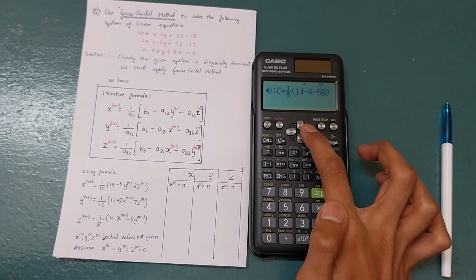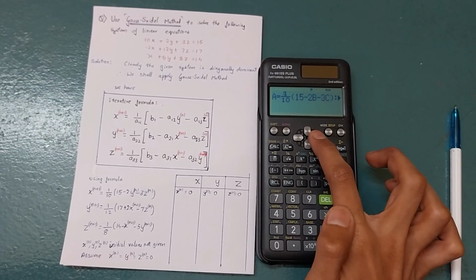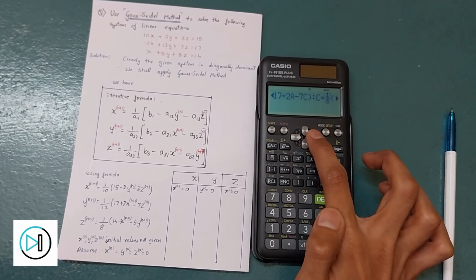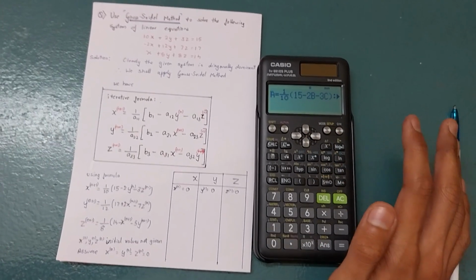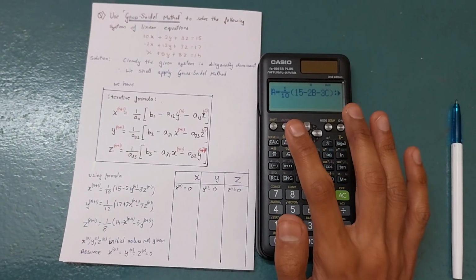And here we go. I have written all the equations. Now I will just verify whether I have written them correctly or not. And this is all set. Now I will just use the shortcut way.